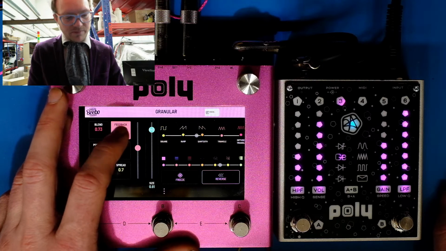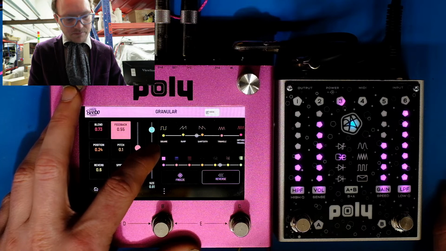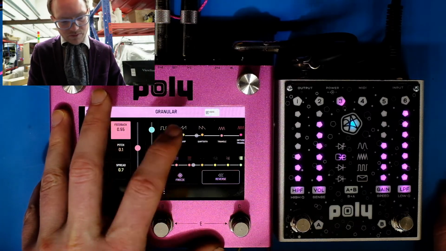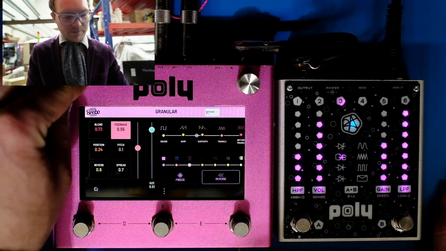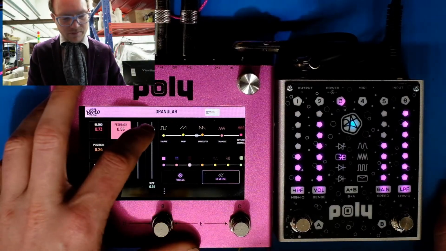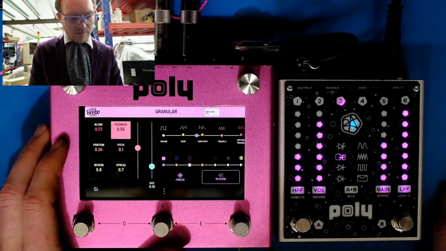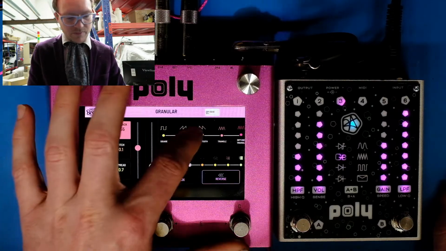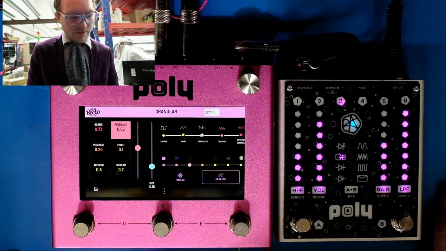Let's see what that does. Might go for totally regular grains just to make these more obvious. The little grain's quite nice, actually.